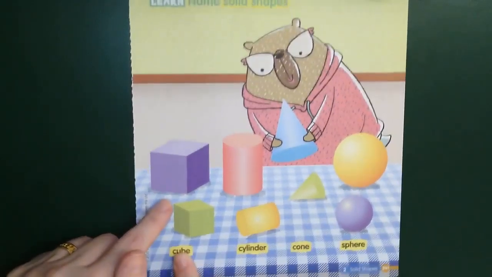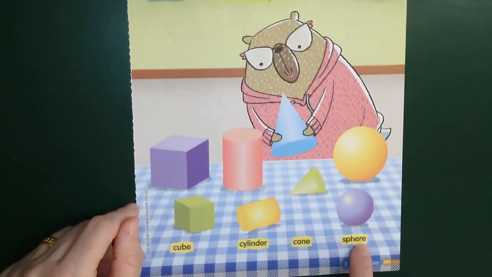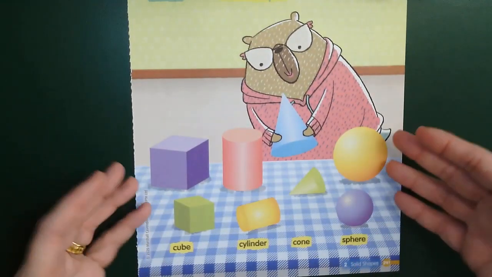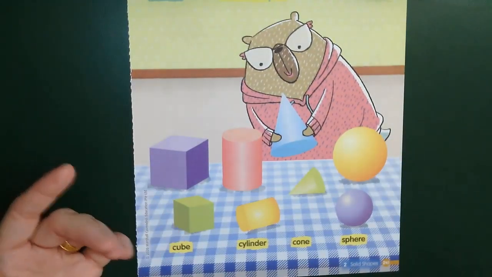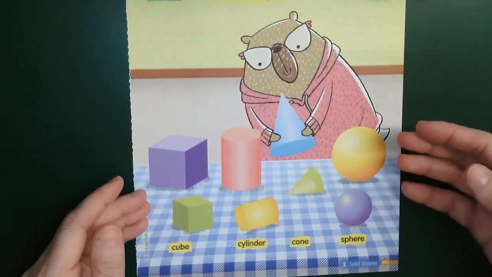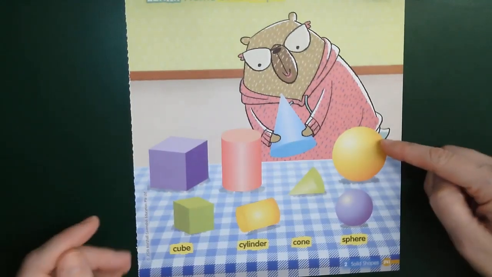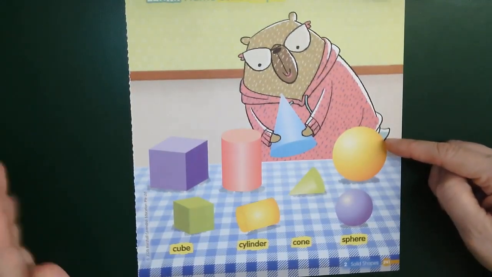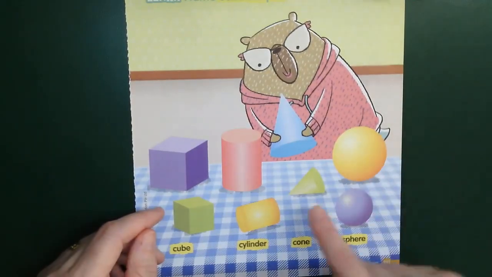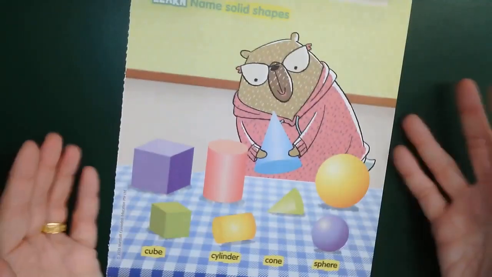We have cube, cylinder, cone, and sphere. So you could talk about those shapes that you see here. This one's a sphere. They do like to say sapphire, and that's fine. They're 5. They know cone. You might have to turn it like this so it looks more like an ice cream cone, but there's no ice cream in it, so we just say the cone part.